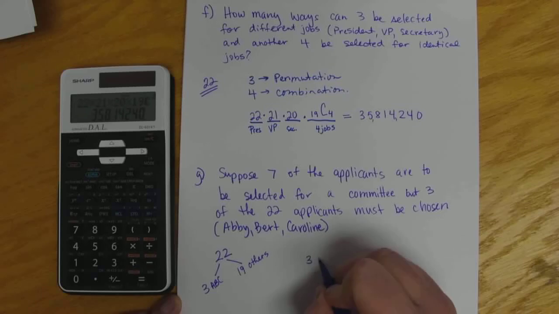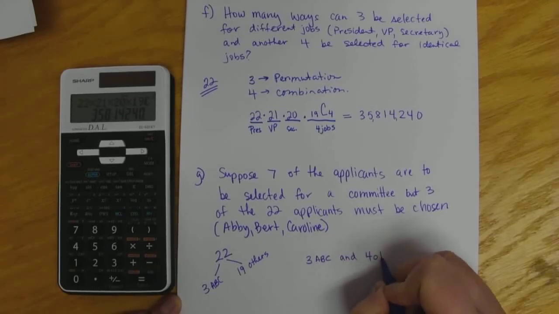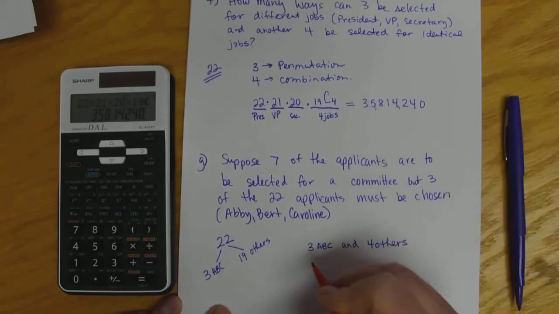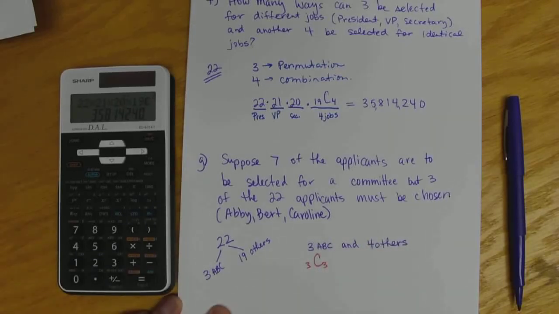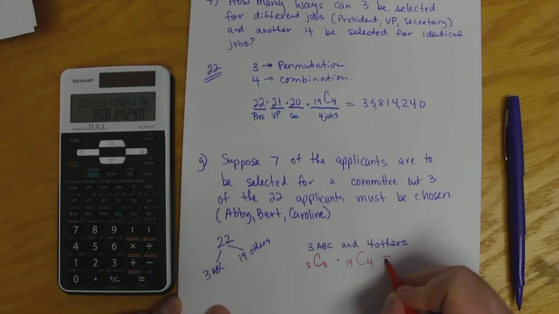So we want 3 of the A, B, C, and we want 4 others. So out of the 3, choose all 3. Doesn't matter the order you choose them in, but we want all of them. And out of the 19 others, we want 4.